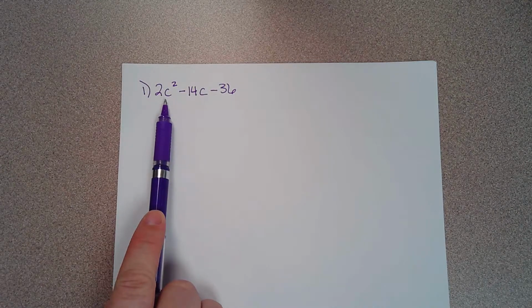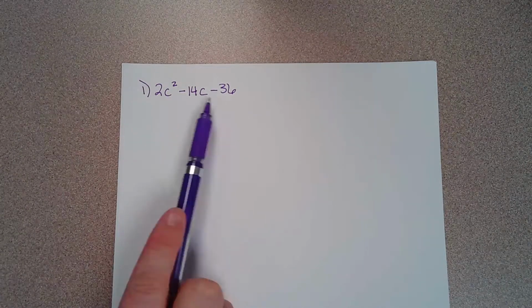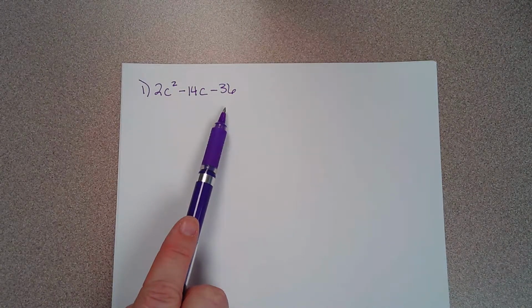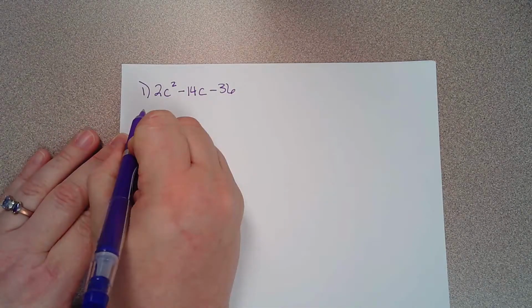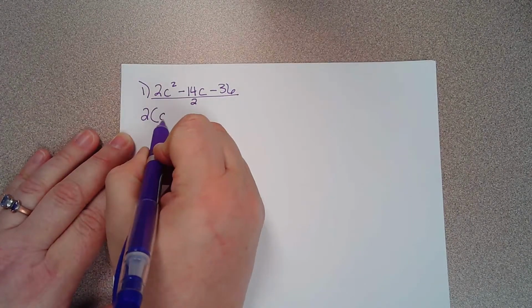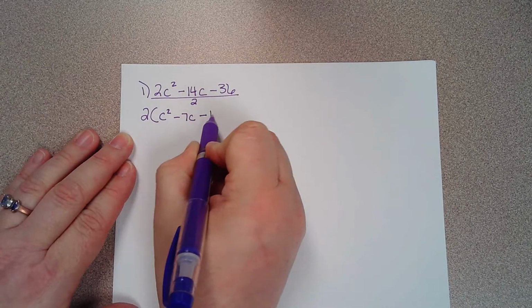If it is able to pull out the 2 out of all of them, then take the full 2 out of all of it. If it's not and you have to keep it there, well, then we do the other method we spoke of last class, okay? So for this particular one, we can take a 2 out of everybody. So I'm going to divide everything by 2, which gives me c squared minus 7c minus 18.